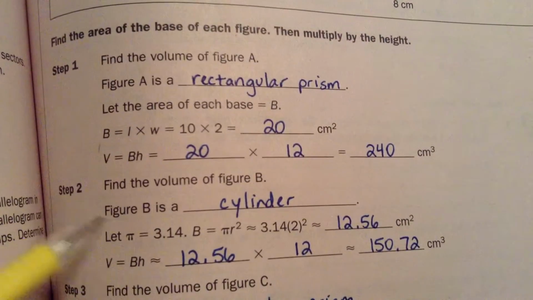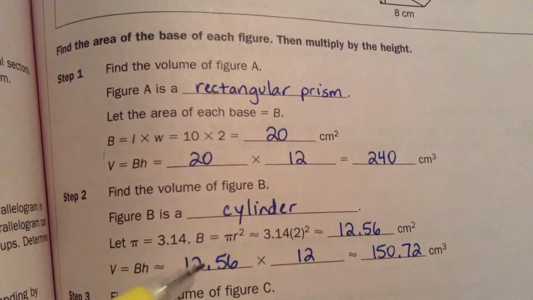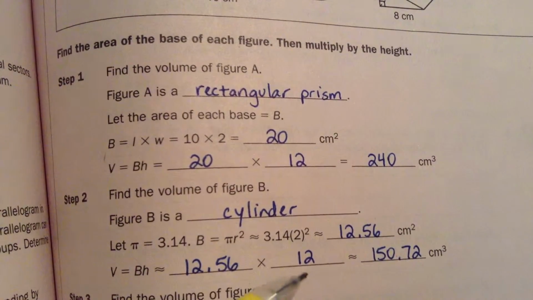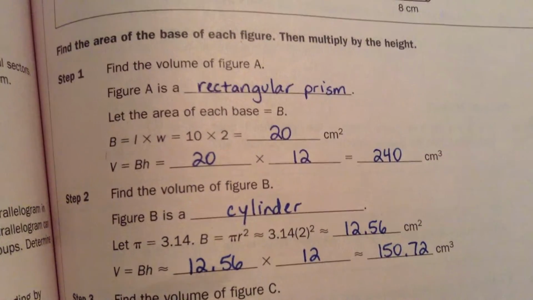So to get the volume of it, we're going to go capital B times H. And we know that's about 12.56 times 12, and 12 is the height. And so that's going to be 150.72 centimeters cubed.